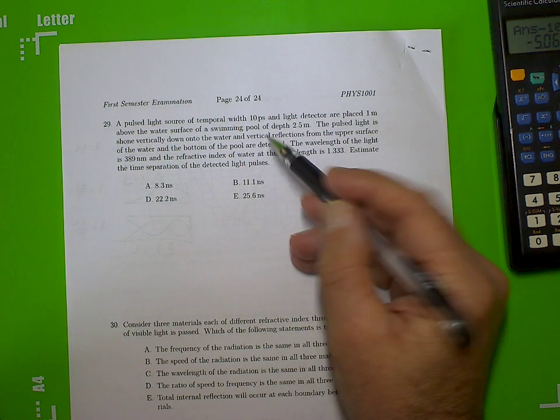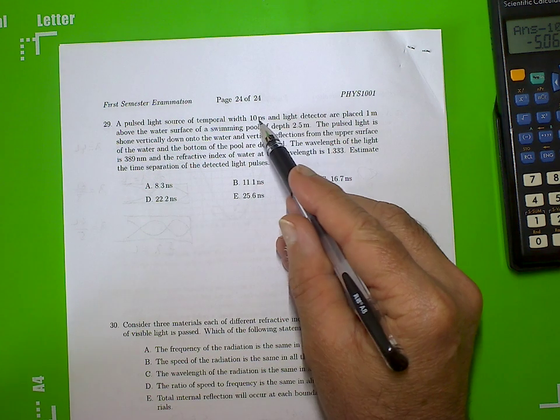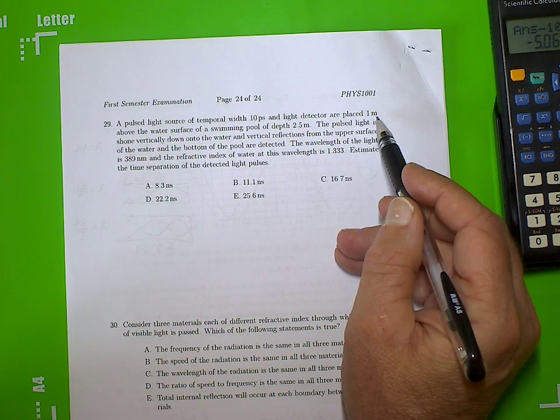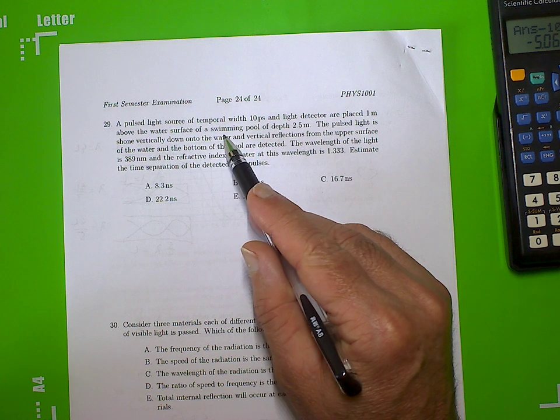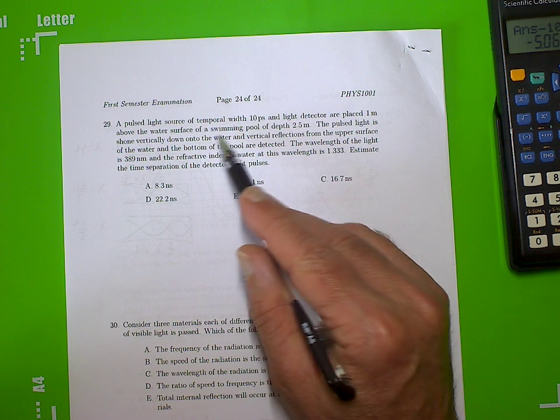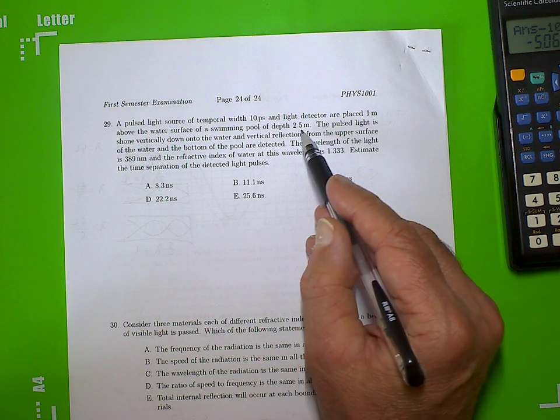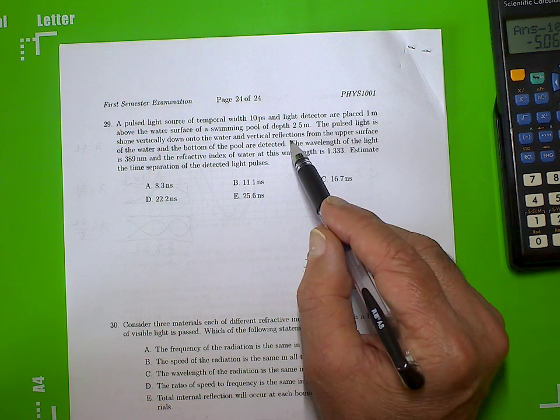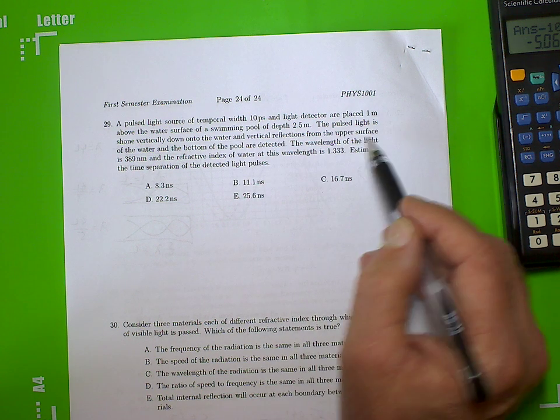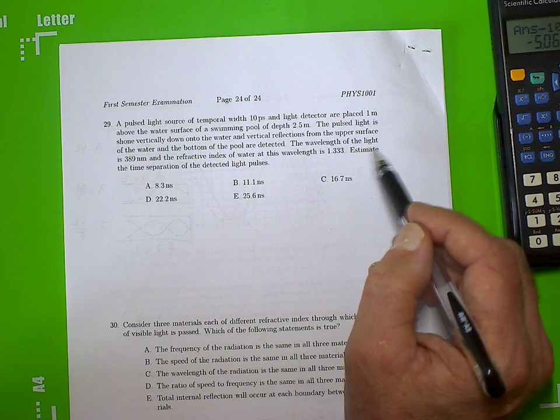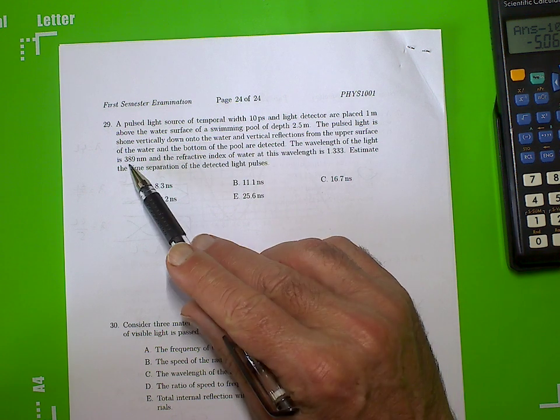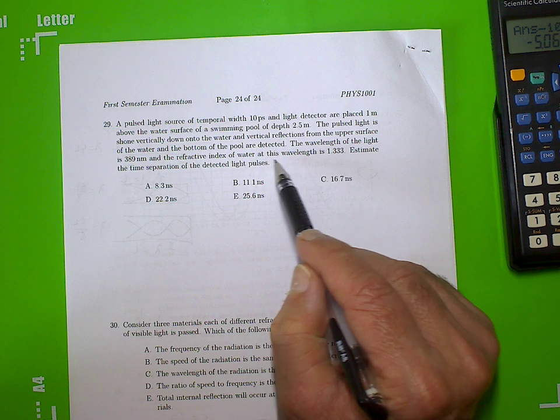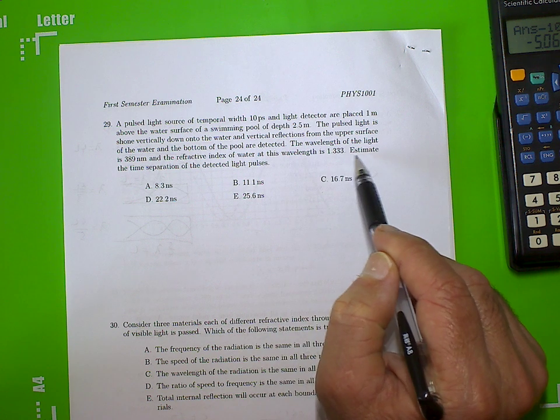A pulsed light source of temporal width 10 picoseconds and a light detector are placed 1 meter above the surface of the water of a swimming pool of depth 2.5 meters. The pulsed light is shone vertically down onto the water, and vertical reflections from the upper surface of the water and the bottom of the pool are detected. The wavelength of the light is 389 nanometers, and the refractive index of water at this wavelength is 1.33333.